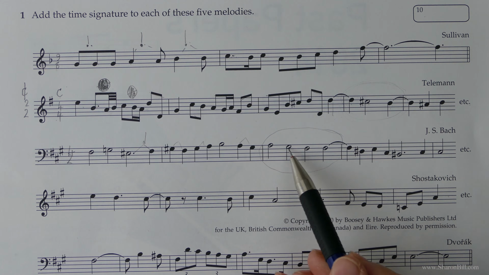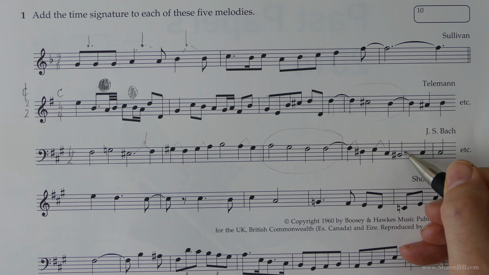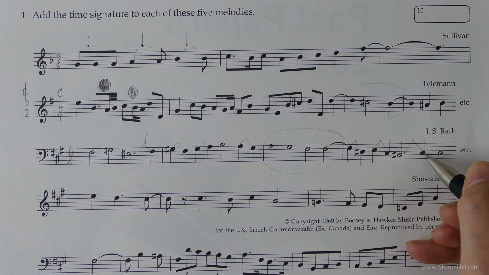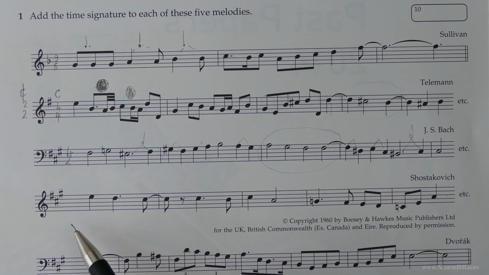There's our obvious 1, 2, 3, 4. 1, 2, 3, and then the dot with this next note here gives us another one, 4. There we go, that's that one. Let's move on to the next question.